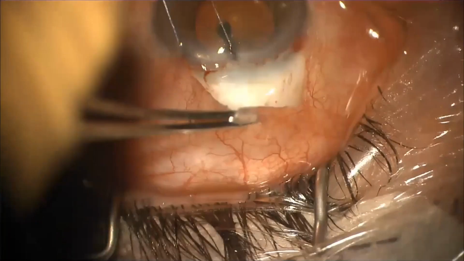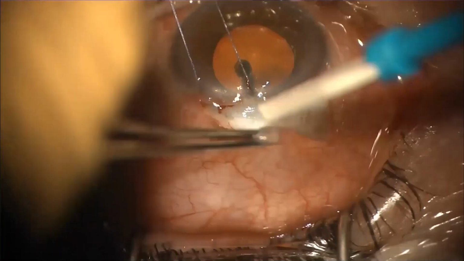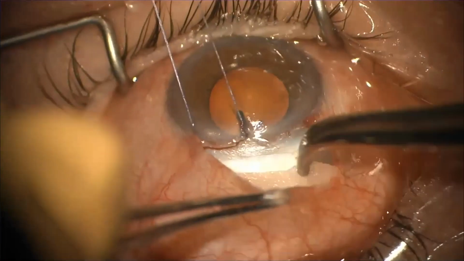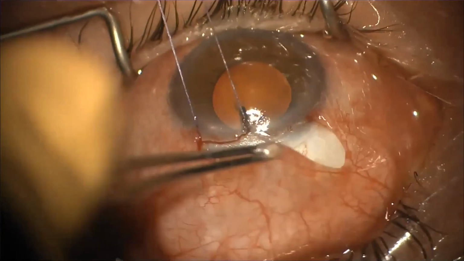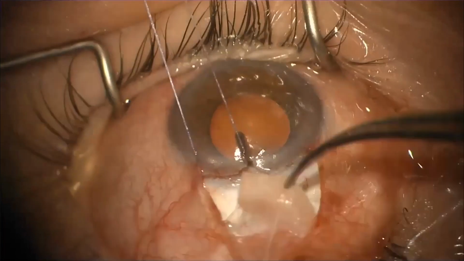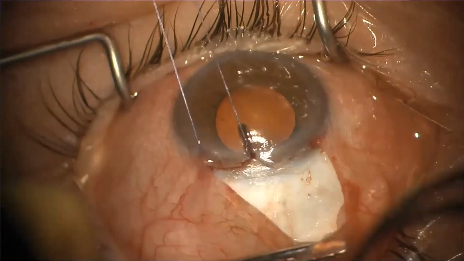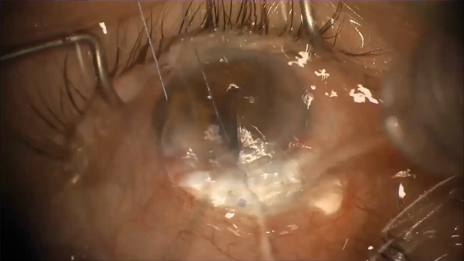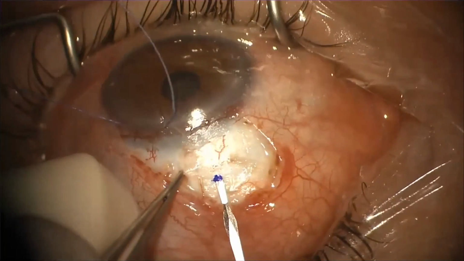Once all the pledgets are in, I sometimes take that last pledget and try to have it sit, as you see right here, kind of where the distal end of the device is going to come out of the sclera. Remove all the pledgets carefully, make sure you count them all, rinse with BSS. Now here's the track.